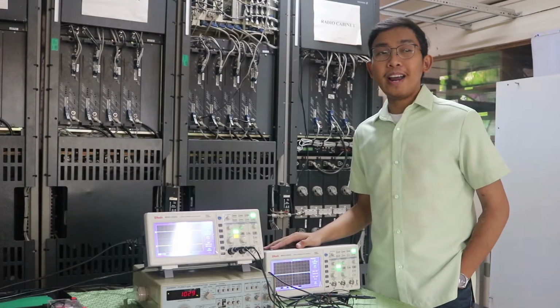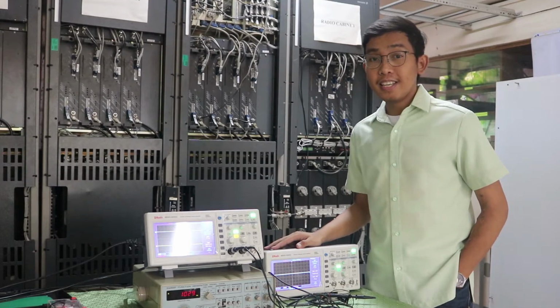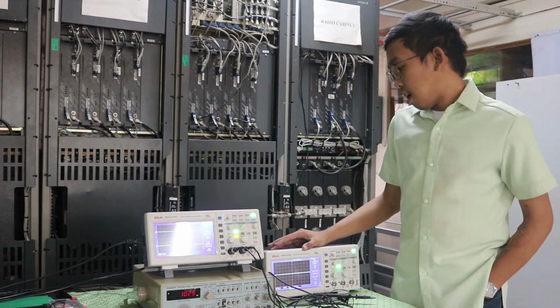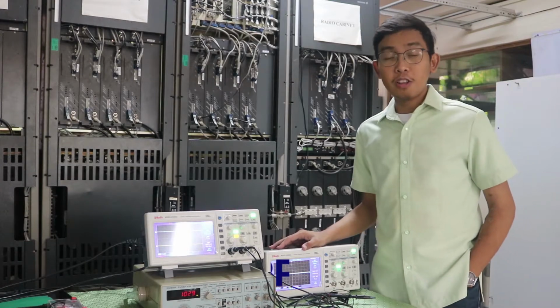Welcome back to our Electronics Laboratory series. And for now, we will be performing our laboratory experiment on clippers.